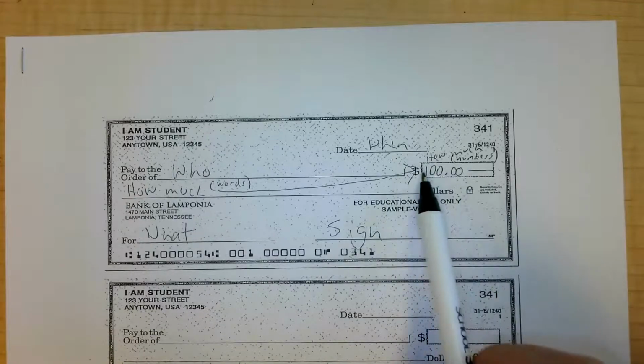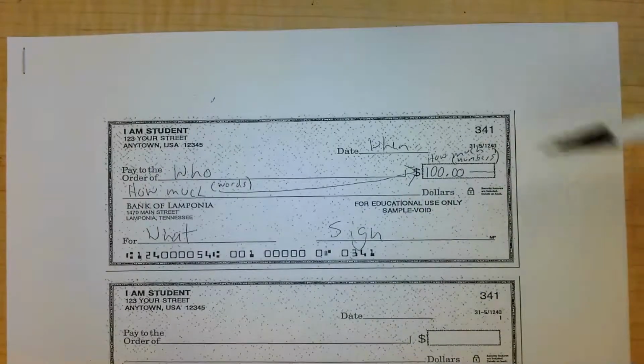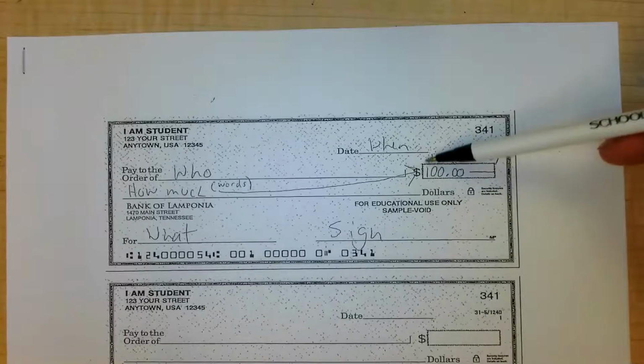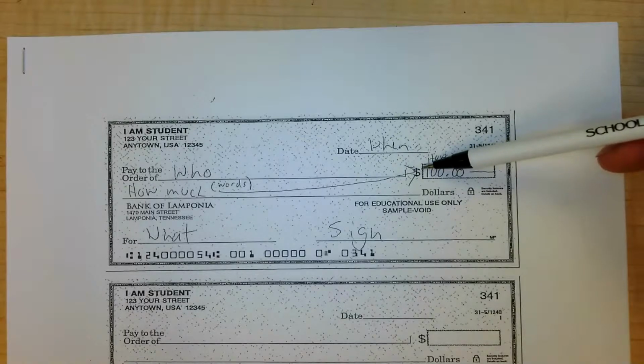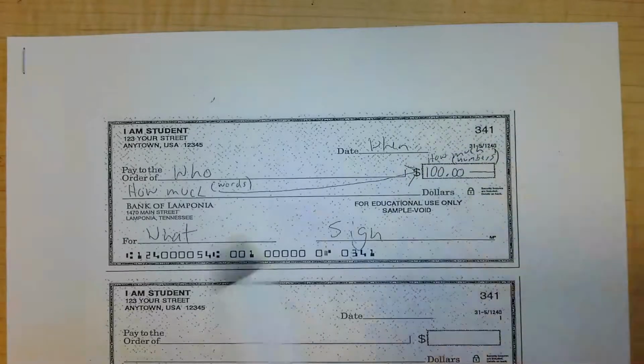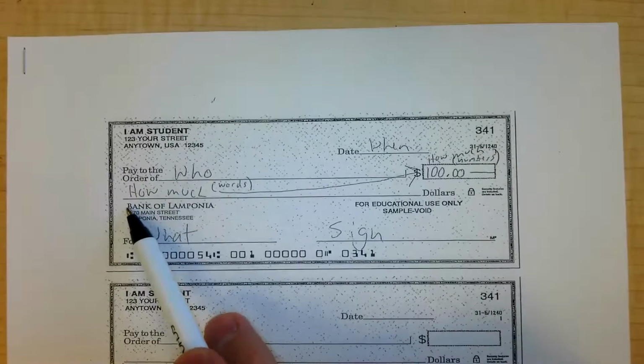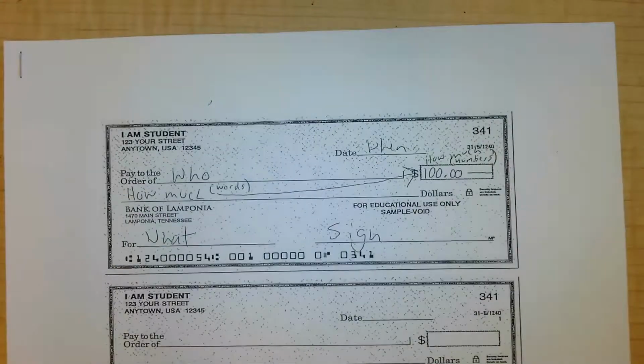Okay? When you write it in numbers, you left align it, meaning put it all the way over to the left so no one can sneak in like a 1 or a 2 or a 3. You left align the words also so no one can sneak in a 1 or a 2 or a 3.